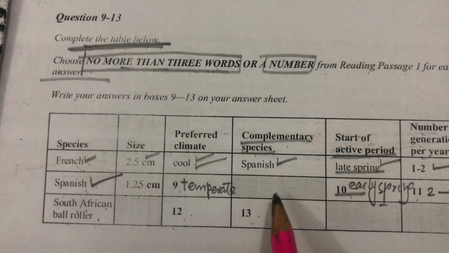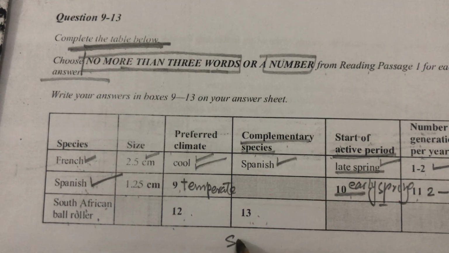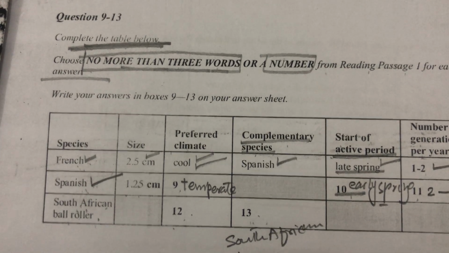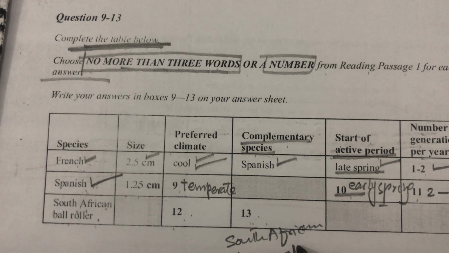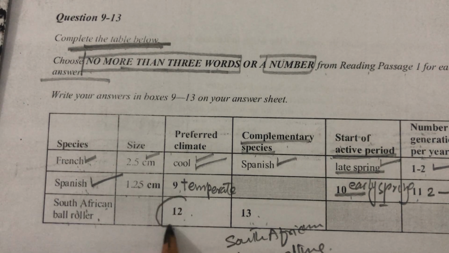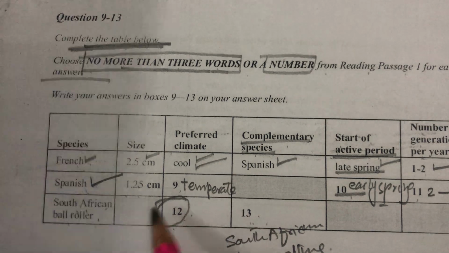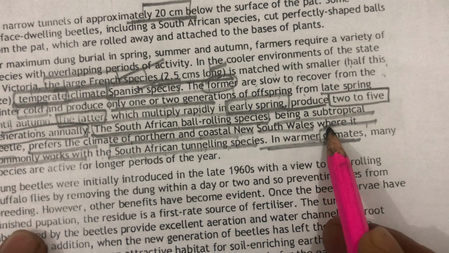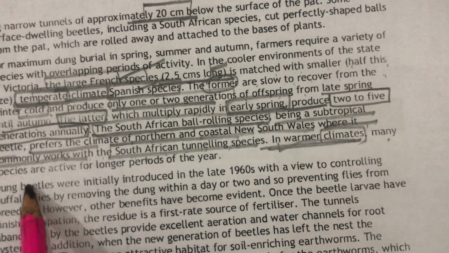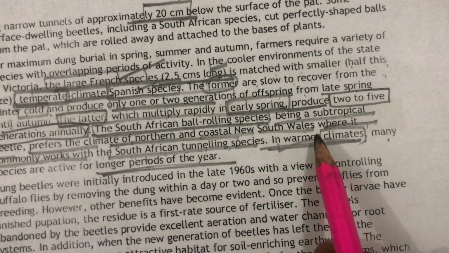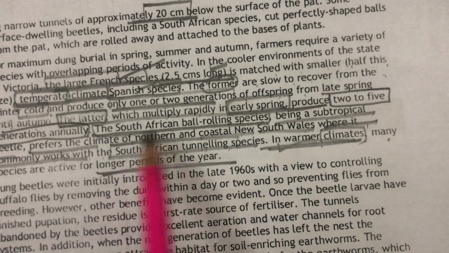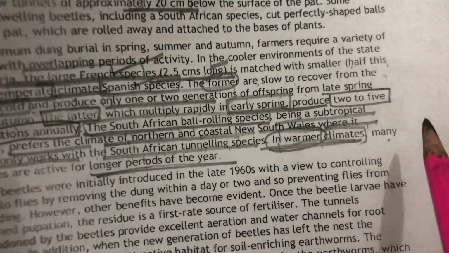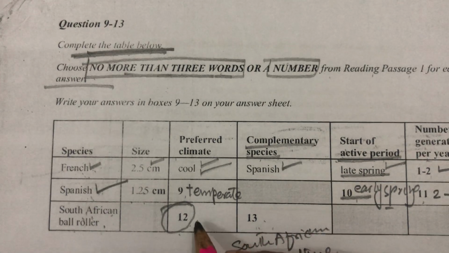So we can write the answer of question number 13, South African tunneling or South African species. And now only the question number 12 is remaining, the preferred climate for South African bar roller. In warmer climates, so their preferred climate is warmer. Many species are active for longer periods of the year. So the preferred climate for the South African bar rolling species is warmer. So we can write the word warmer for the question number 12.